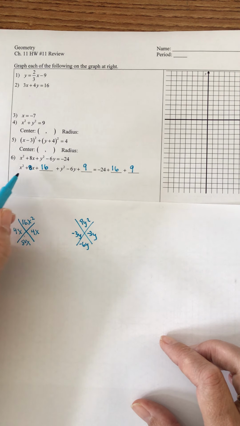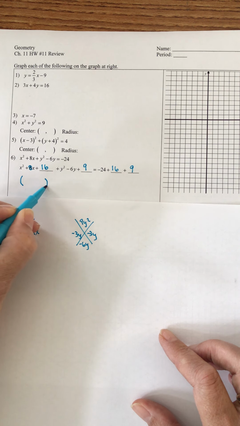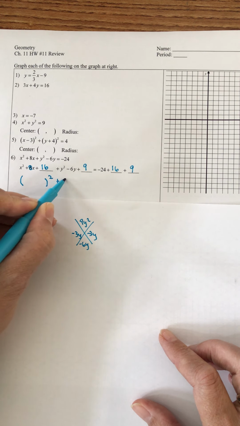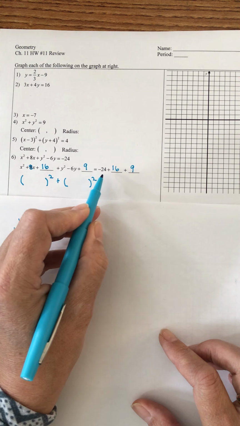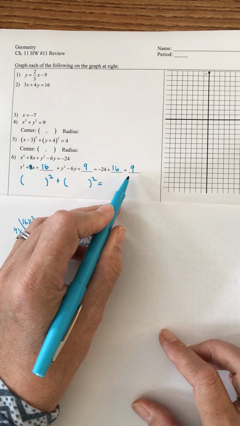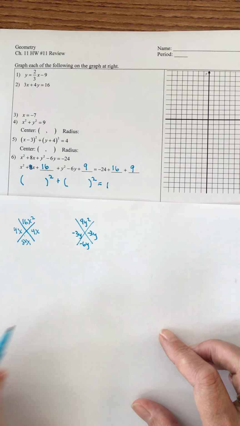So now when I go to factor x squared plus 8x plus 16, I know it's going to factor into a perfect square. And negative 24 plus 16 plus 9, these two make 25, so then this is just 1.